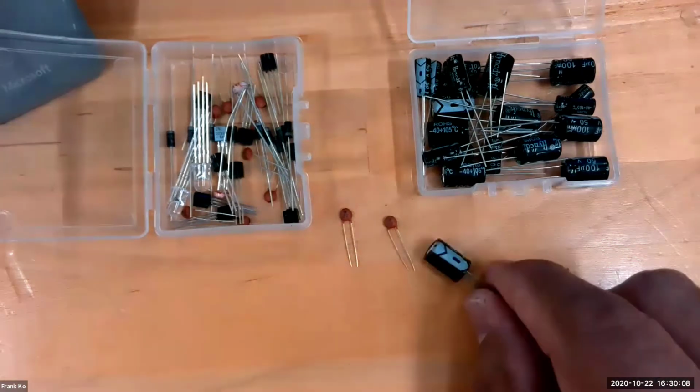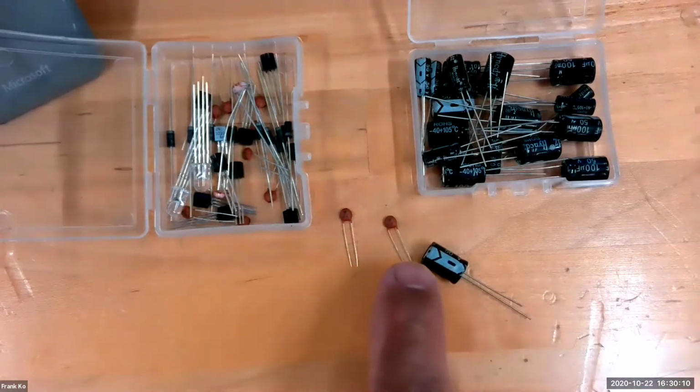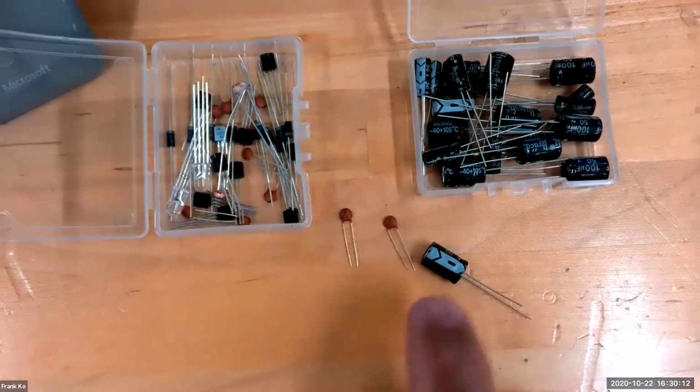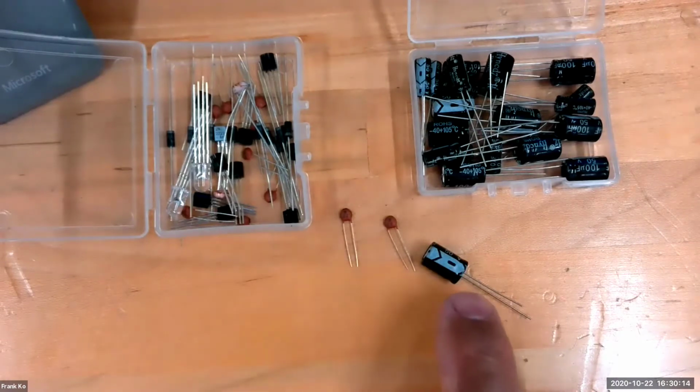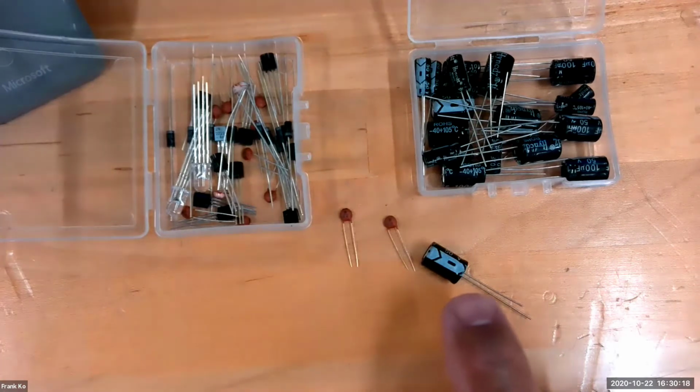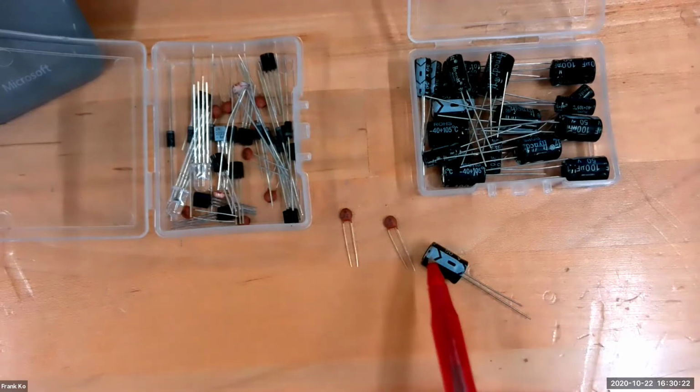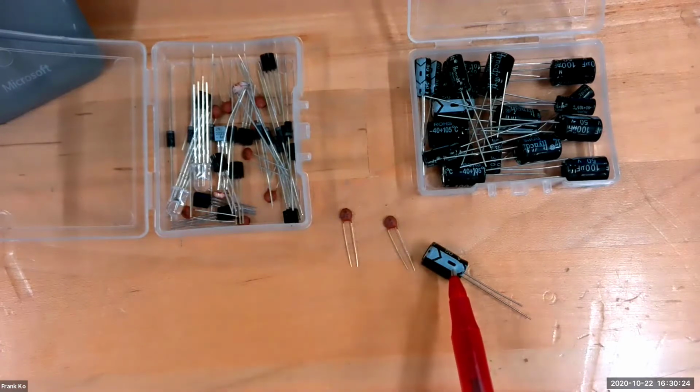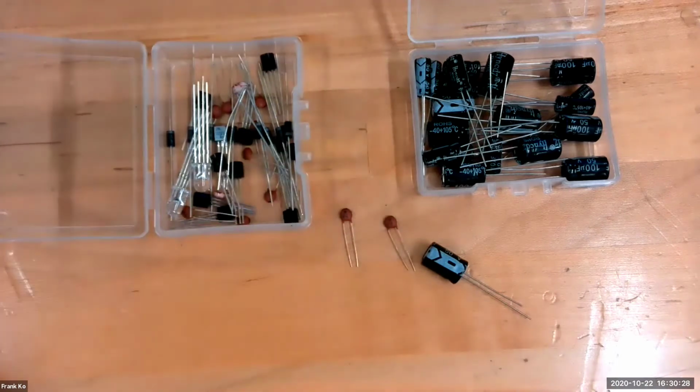And the polarized capacitors are typically going to be marked with some kind of a marking indicating which lead is negative, which lead is positive. If we take a look at this particular guy here, you see that there is a white band with a negative symbol on here. This indicates that this is the negative lead.